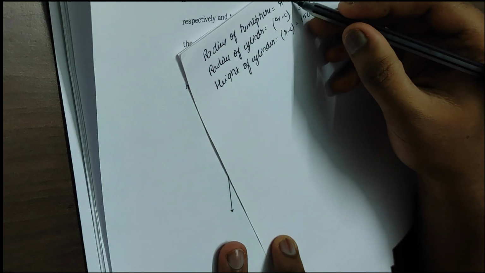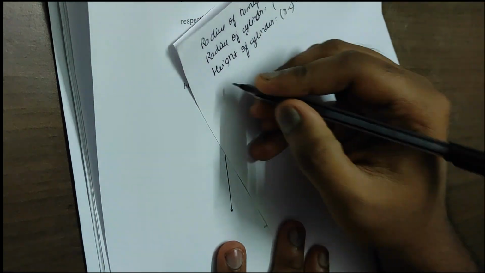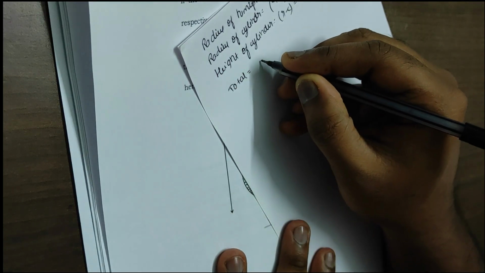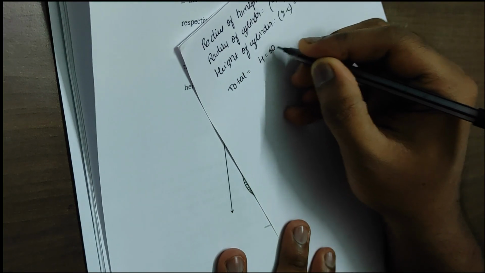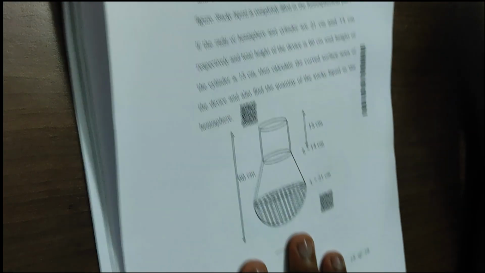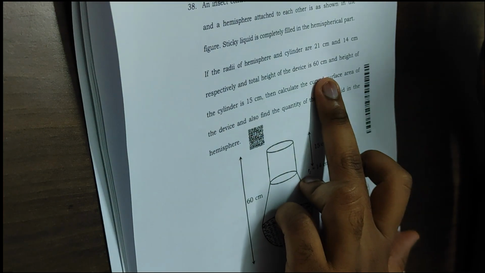This is radius of the cylinder and this is radius of hemisphere. Now we know the total height of the device, that is h equal to 60 centimeter. They are given in the question.